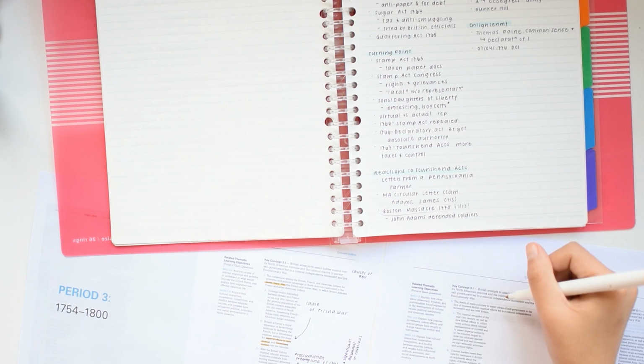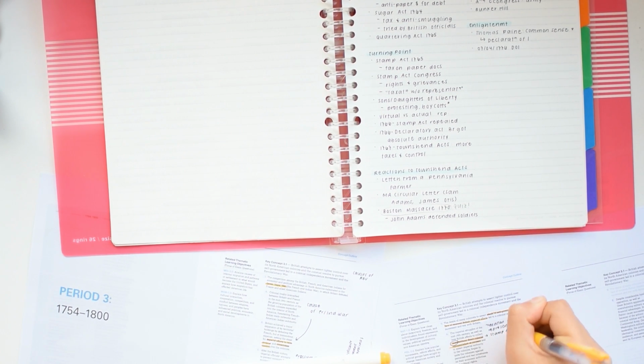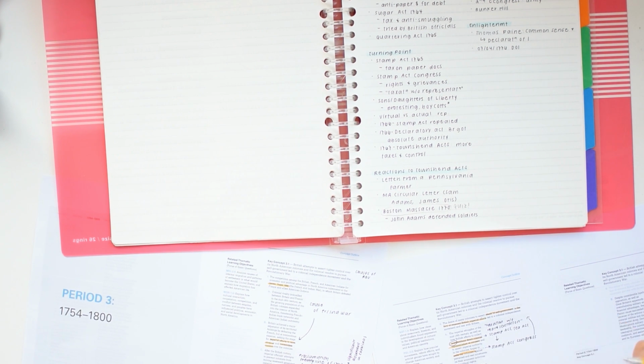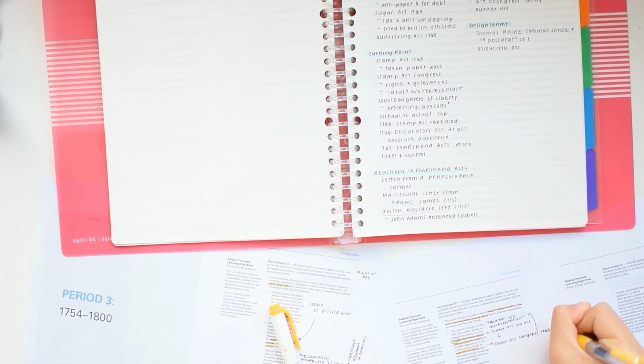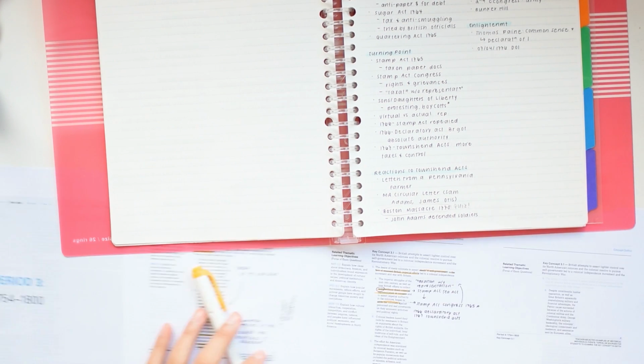What I do with this key concept outline is first I count off all of the different numbers and then divide them up between the amount of time that I have to study for the test. So for APUSH there are 9 units, each with subpoints, and I've allotted myself 4 weeks.